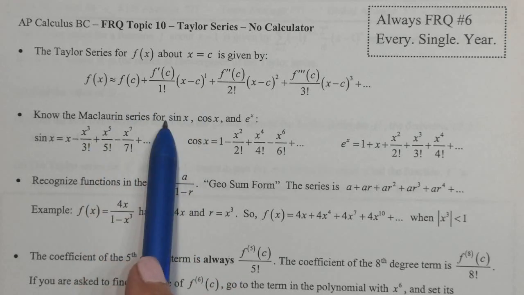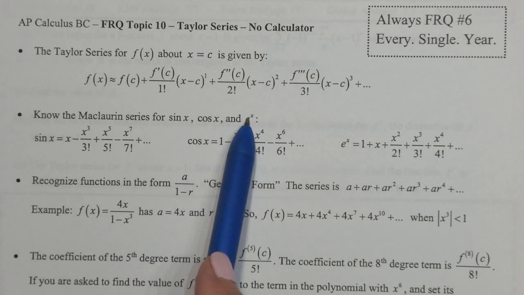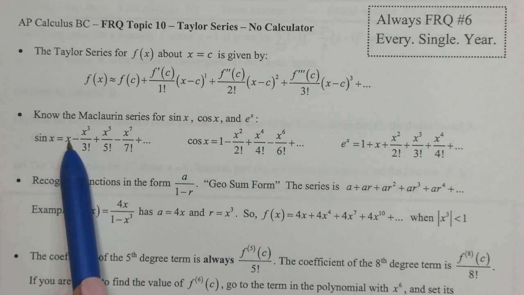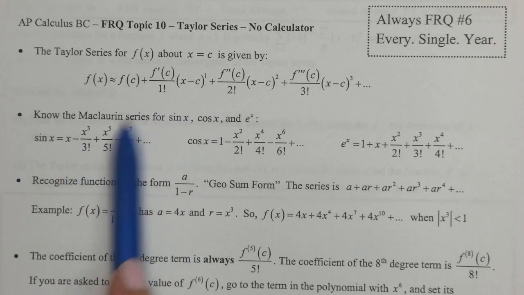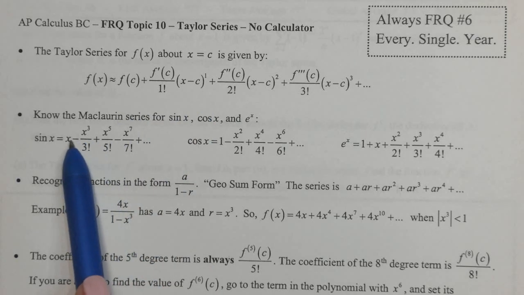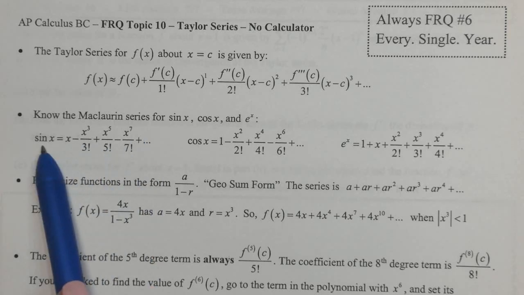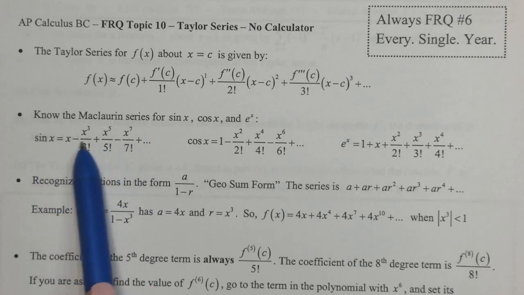And know the Maclaurin series for sine, cosine, and e to the x. Sine x has this form, but all of the exponents and factorials are odd. Sine is odd and alternating in sign.